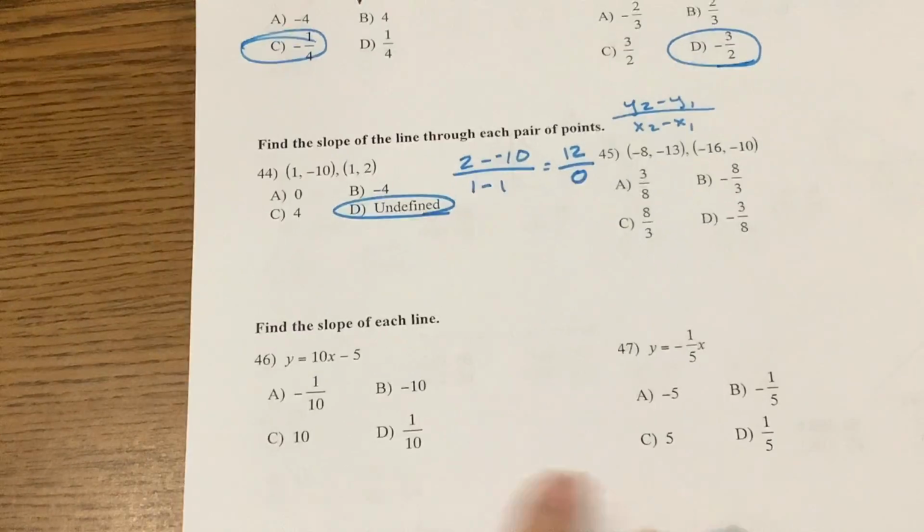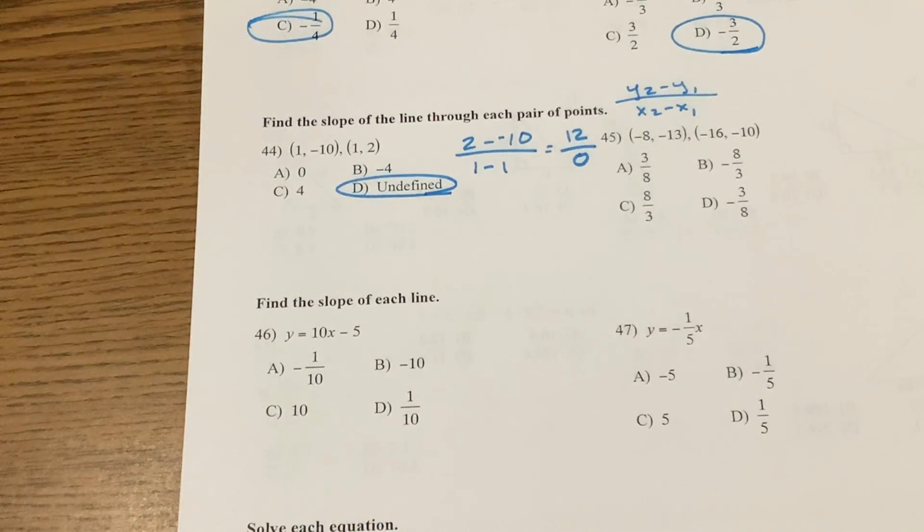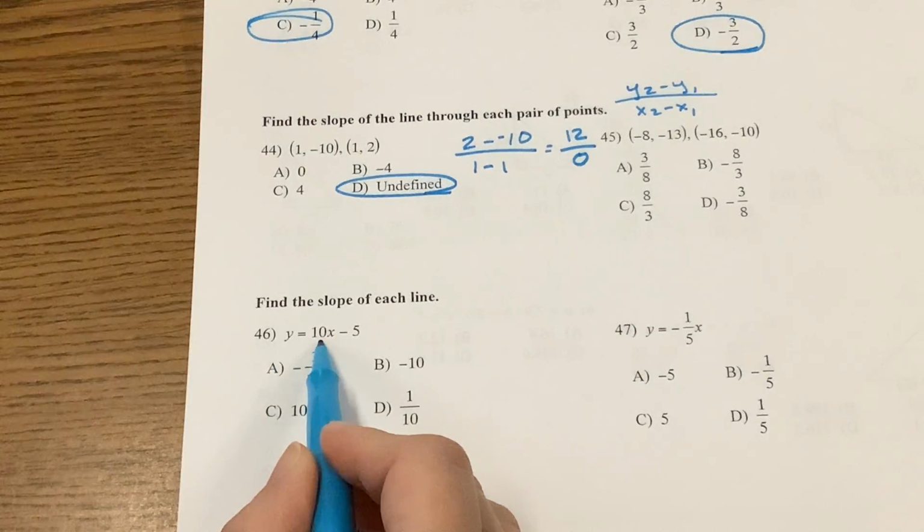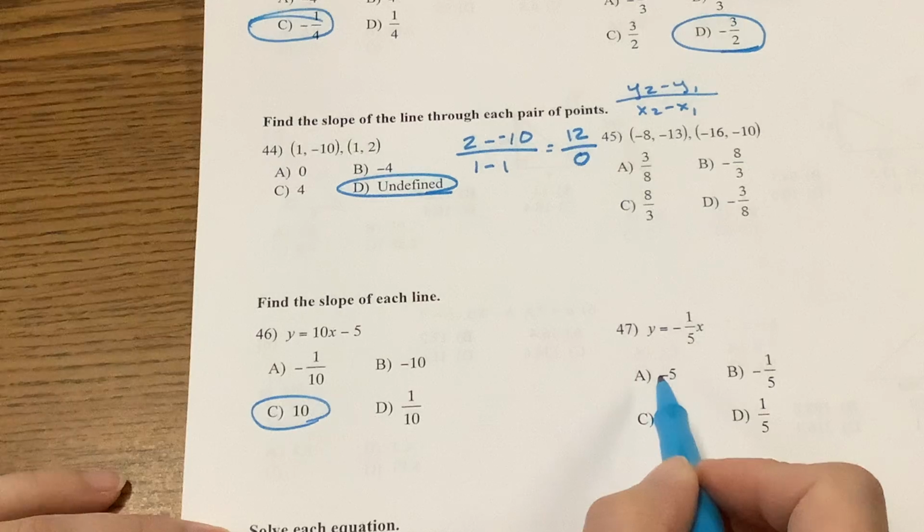Okay, finding the slope of a line from an equation. What do you look at to find the slope? Yeah, look at the x. What's with x? That's the slope. So what is the slope here? And what's the slope on the next one?